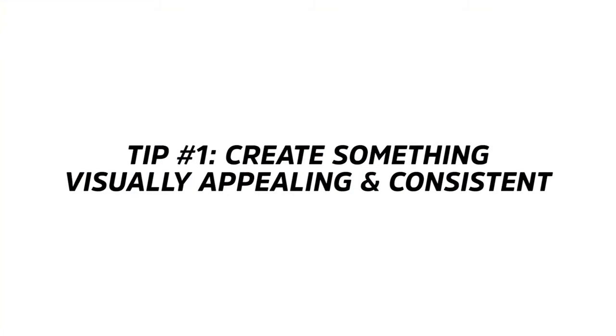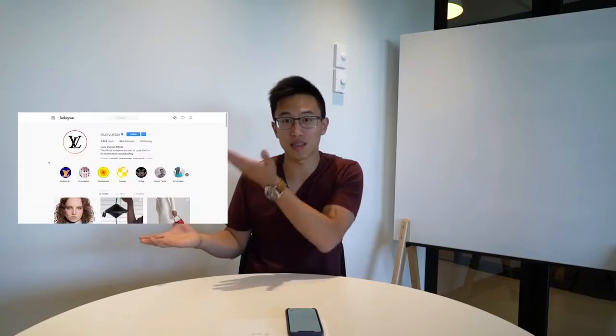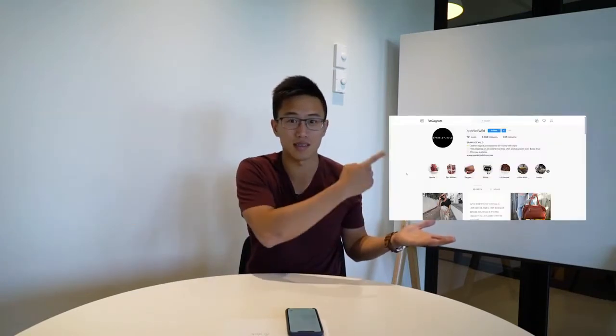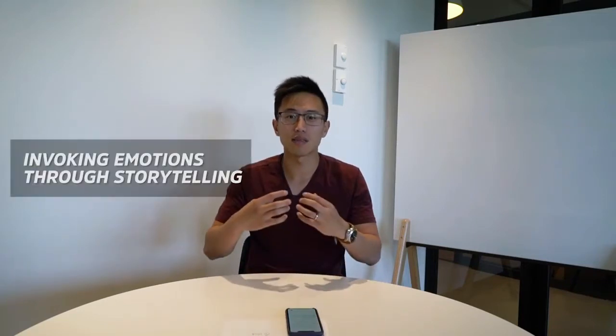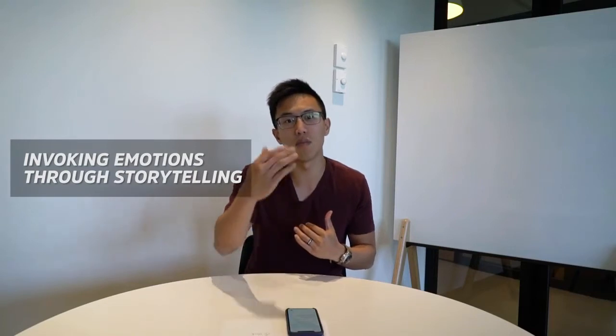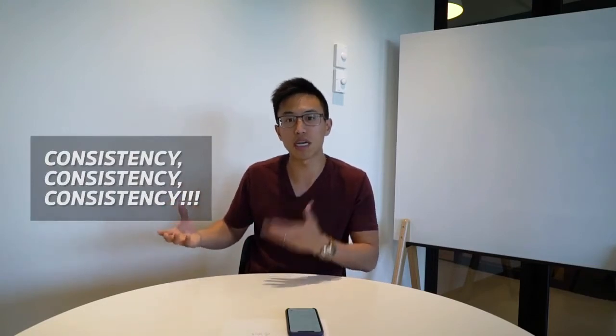Number 1 tip is to create something that is visually pleasing and consistent. For example, it's so much more pleasing for us to scroll through a feed like this versus a jumbled feed like this. There's no consistency, nothing is on brand, and at the end of the day, Instagram allows us as brands to tell a story that invokes an emotion for someone that is scrolling through a feed like this, whether it be something for comfort or to convey security and confidence. It's very, very important for us to be consistent with the theme that we're trying to portray.